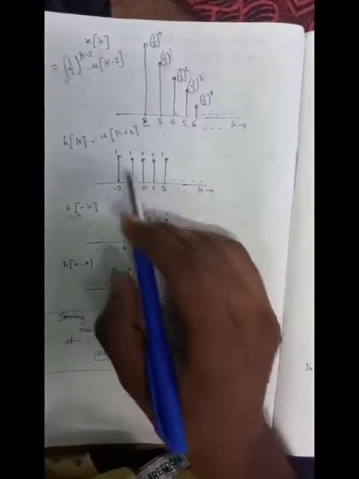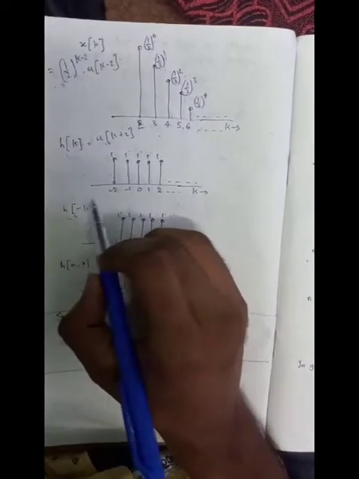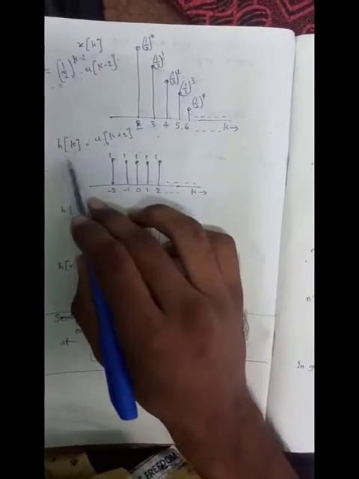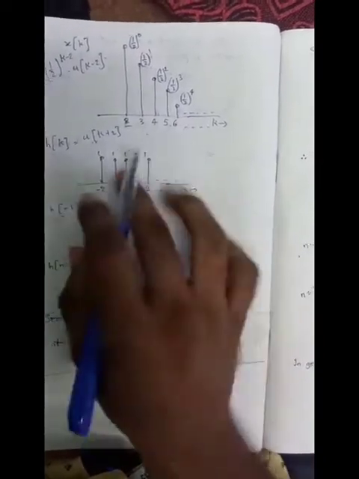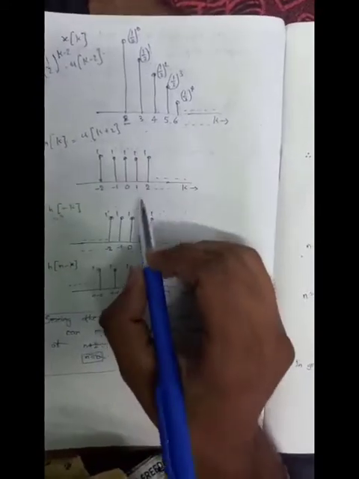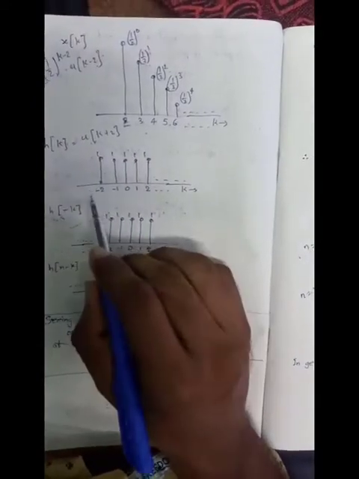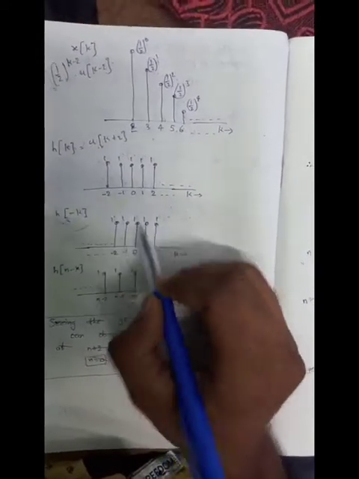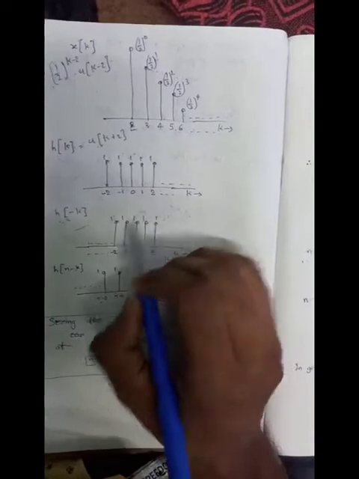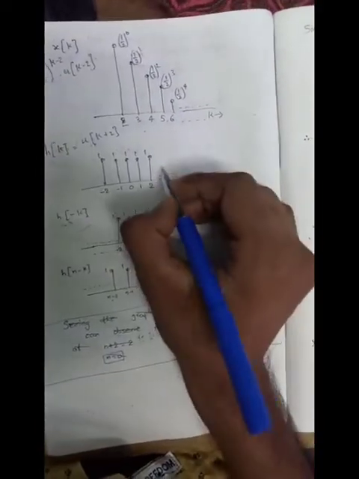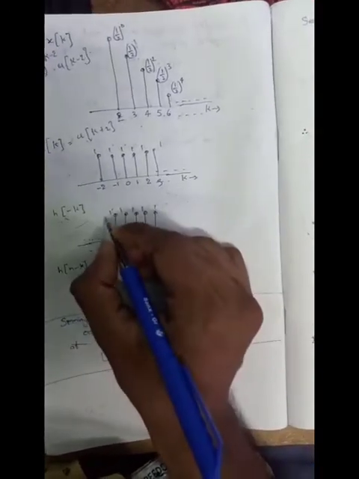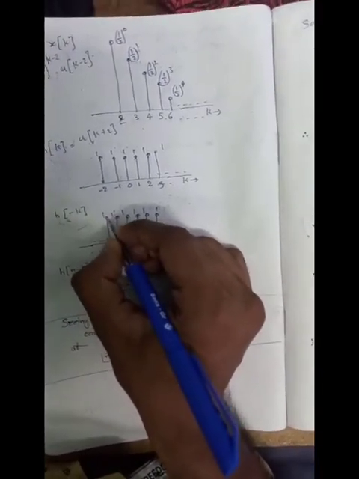Now we have to find h of minus k. H of minus k is the flipped graph of this h of k. On flipping this graph, we get this plot. Minus 2 becomes plus 2, minus 1 becomes plus 1, 0 remains the same, 1 becomes minus 1, 2 becomes minus 2, 3 becomes minus 3, and so on.